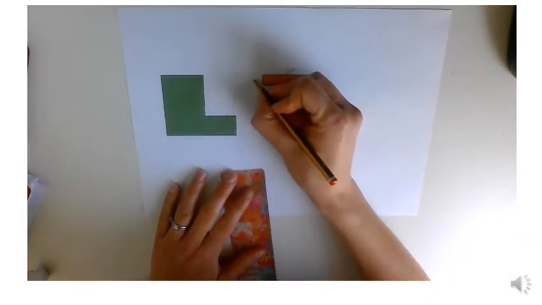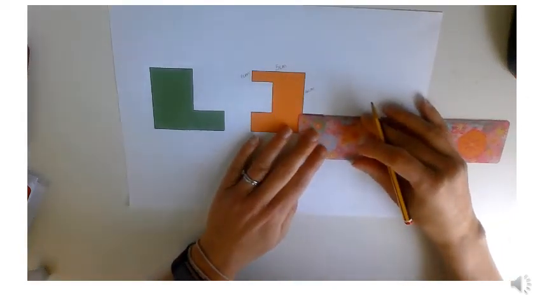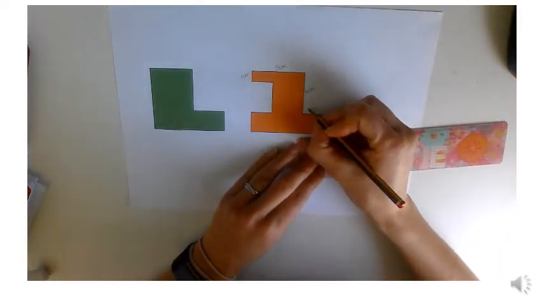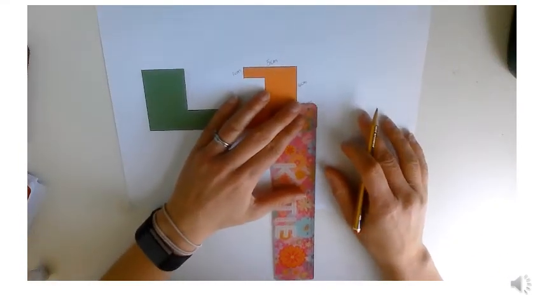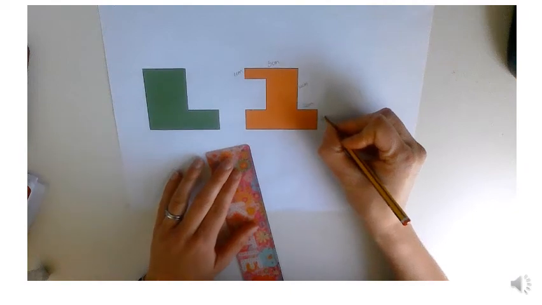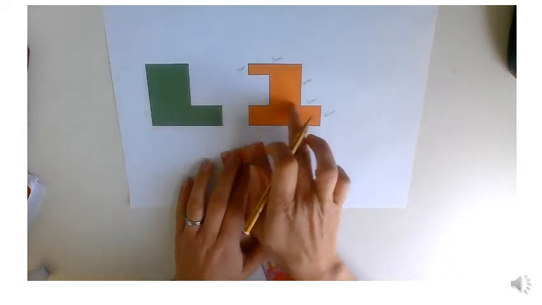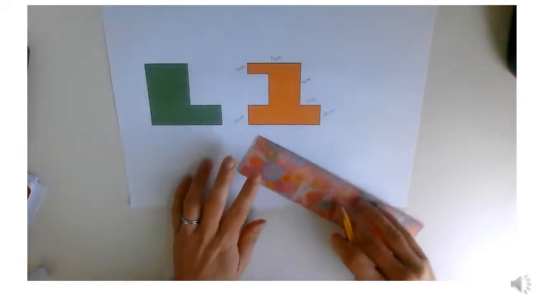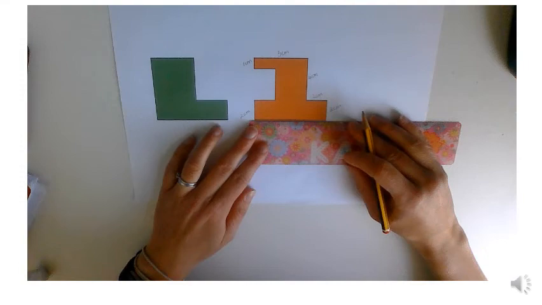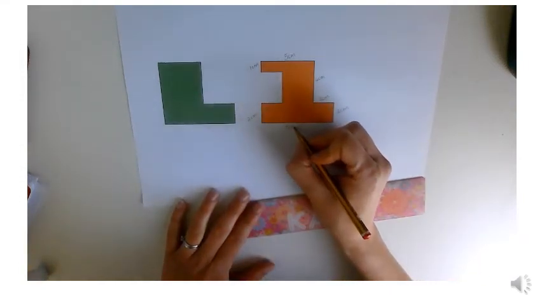So 1 centimetre, 2 centimetres, another 2 centimetres, and I know these are the same length because I can see a rectangle here, so I know that is going to be 2 centimetres as well. And then we have 7 centimetres.